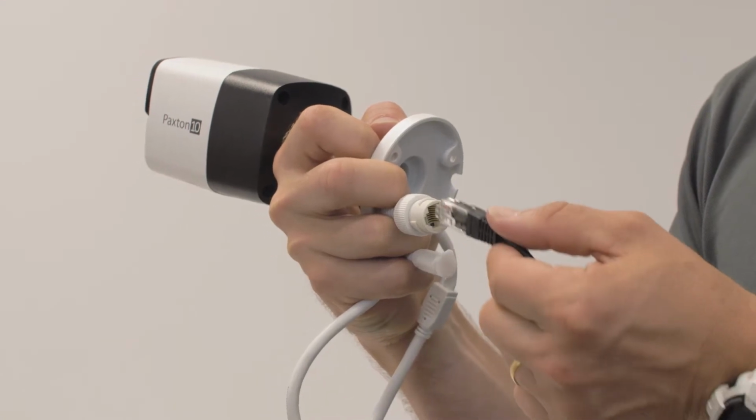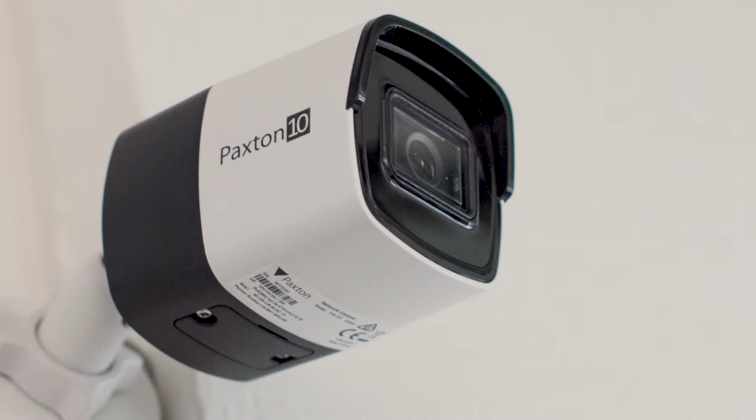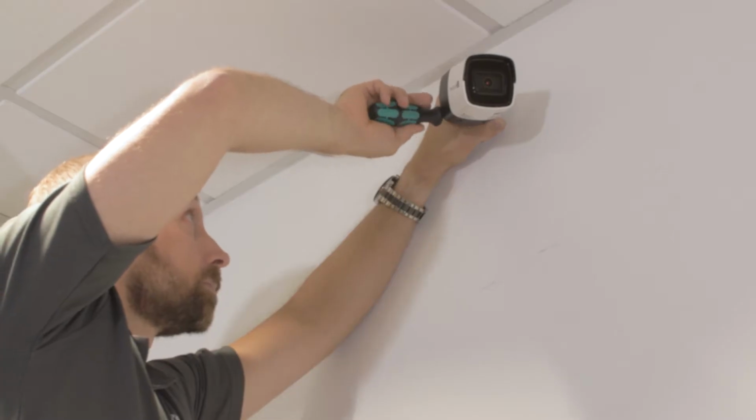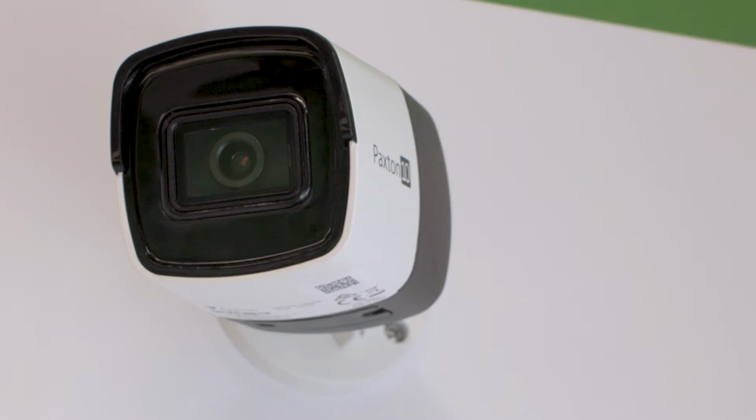Simply plug into the computer network. The camera is powered using Power over Ethernet. Make a note of the camera's serial number to help identify it later on. Mount the camera to a wall or ceiling. All Paxton10 cameras are suitable for installation inside or outside.